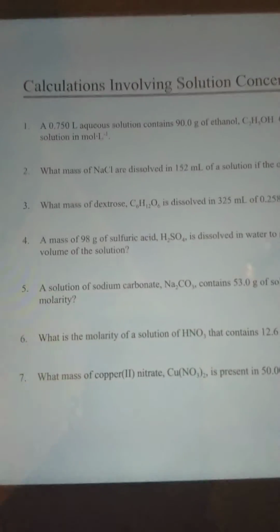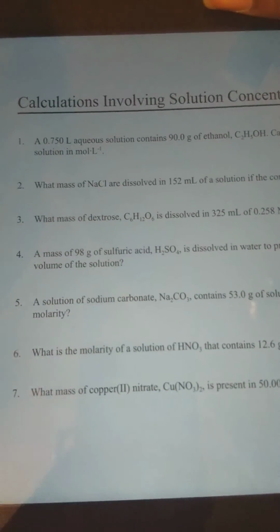Now, this problem is a little different from the problems that we have solved before, only in that it is asking for the volume instead of the mass or even the molar concentration. Pretty much a little bit more of the same thing, only slightly different. So as always, we will start by stating what we are finding.